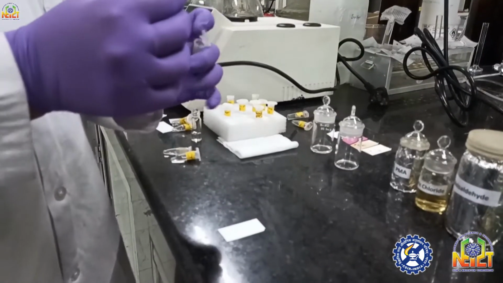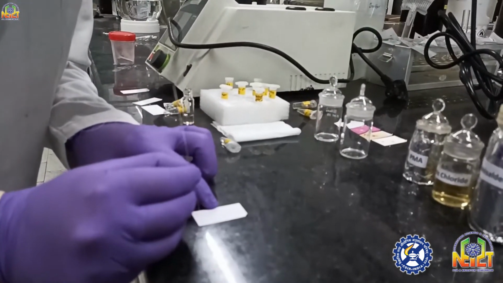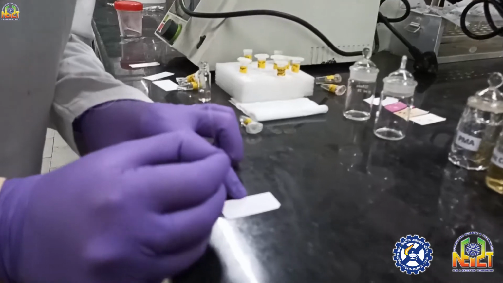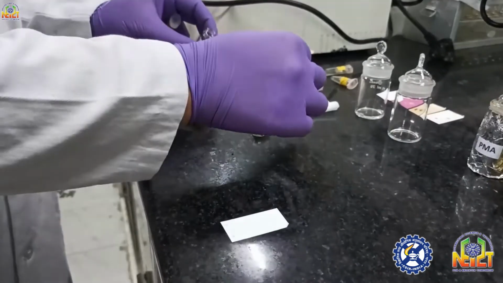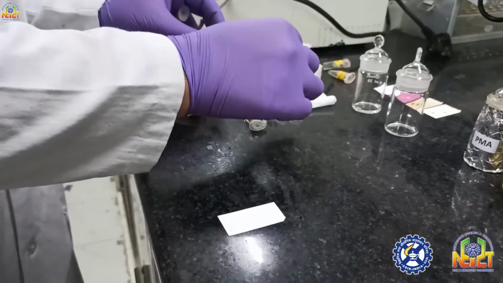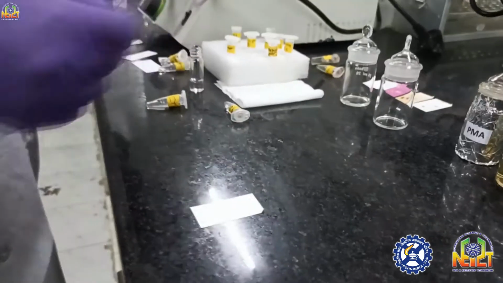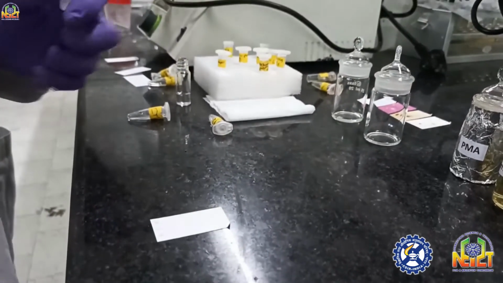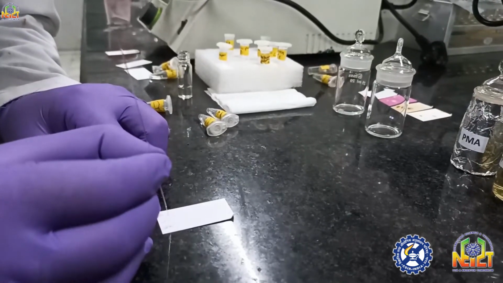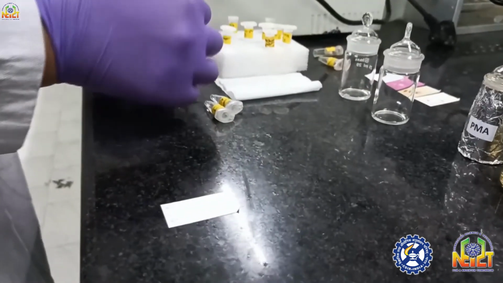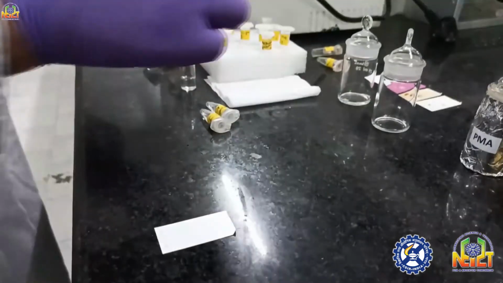Now I'm again spotting the TLC for another stain. While you are using these stains, you have to wear gloves, because some stains are very acidic, and some stains also stain your skin, like ninhydrin.